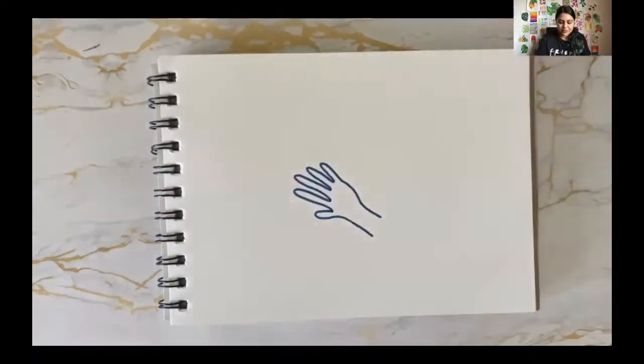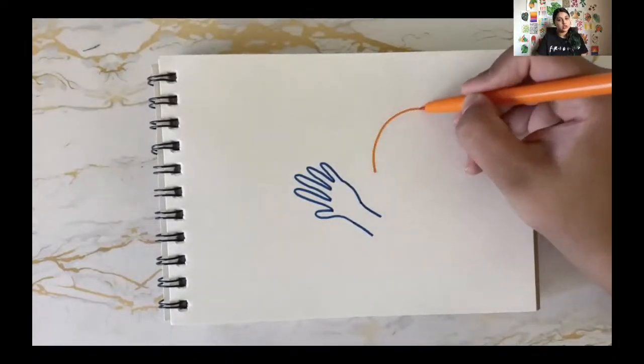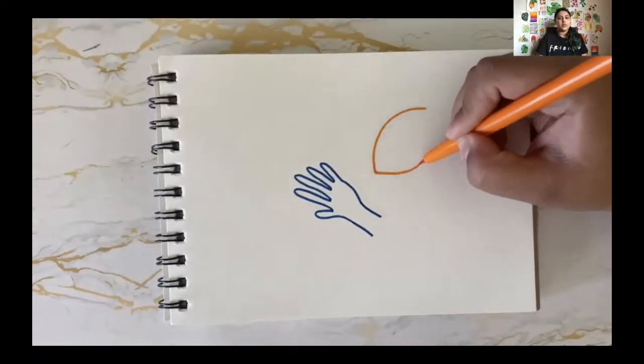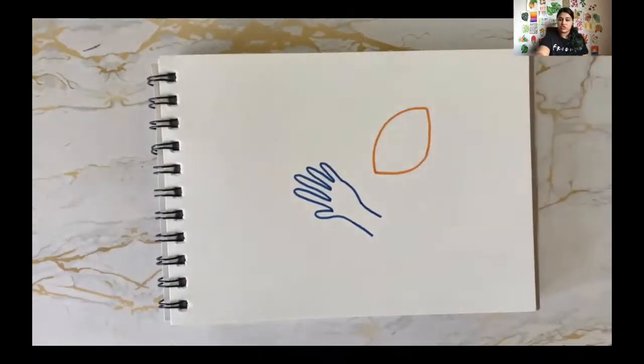The next thing that I'm going to do is an eye. I'm going to take an orange sketch pen. What we're going to do is a curve on top like this. So eyes are almost like an almond shape. So we're going to do a curve on top and then a curve at the bottom. So this is going to be the basic shape of our eye. That's the shape of our eye most of the time.